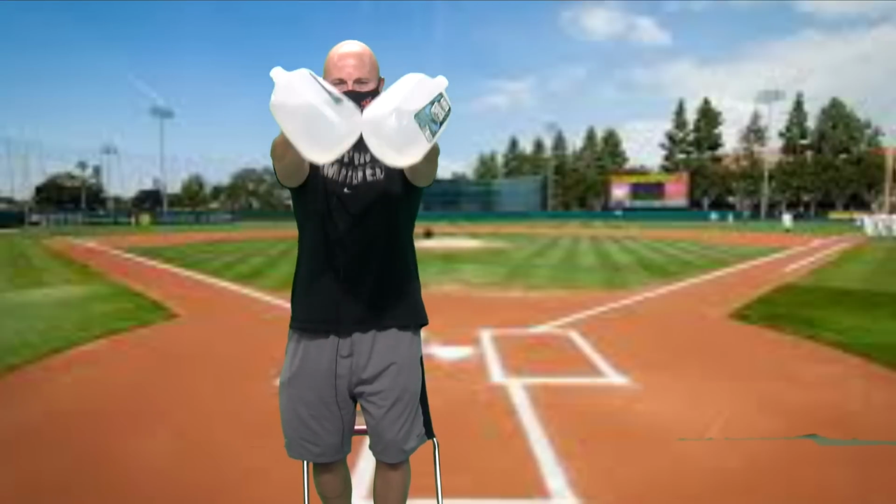1, 2, 3, 4, 5, 6, 7, 8, 9, 10. 10 scissor chops. 1, 2, 3, 4, 5, 6, 7, 8, 9, 10. 10 more. 2, 3, 4, 5, 6, 7, 8, 9, 10. Chop. 1, 2, 3, 4, 5, 6, 7, 8, 9, 10.